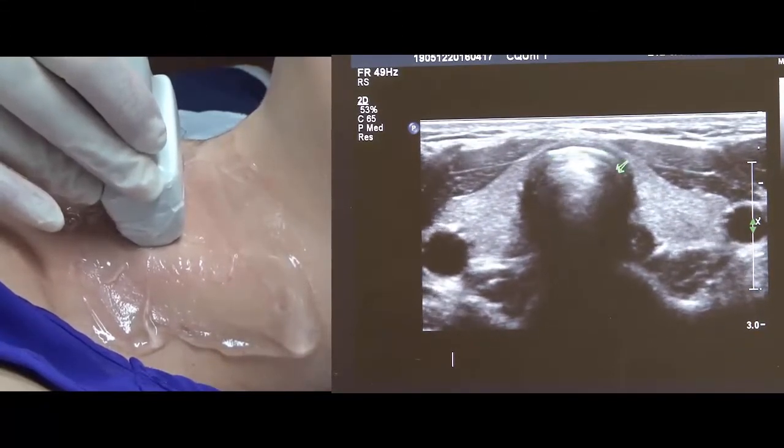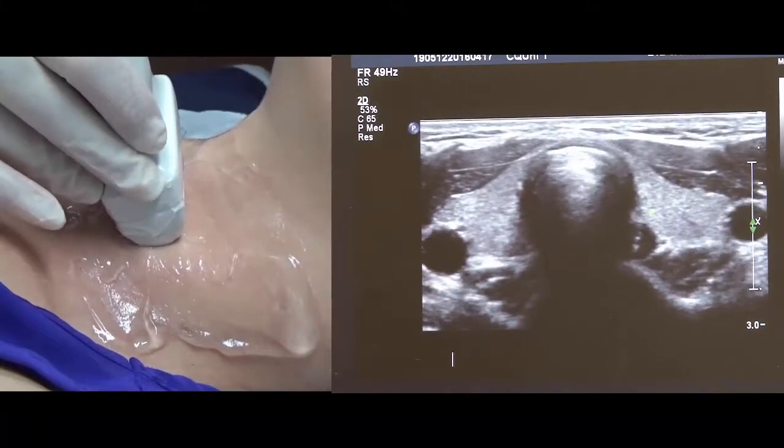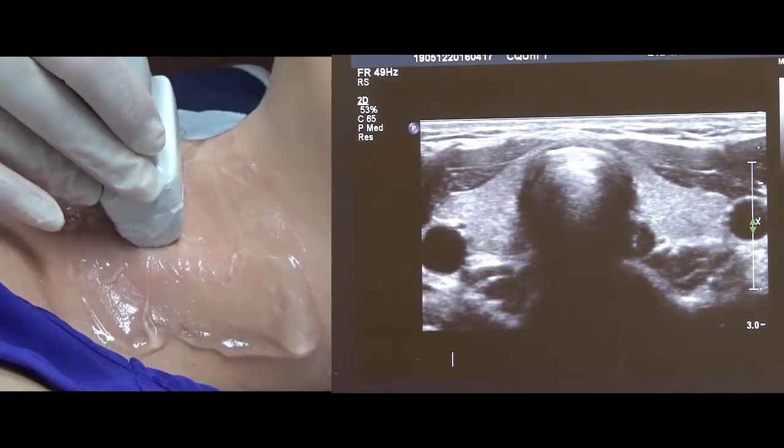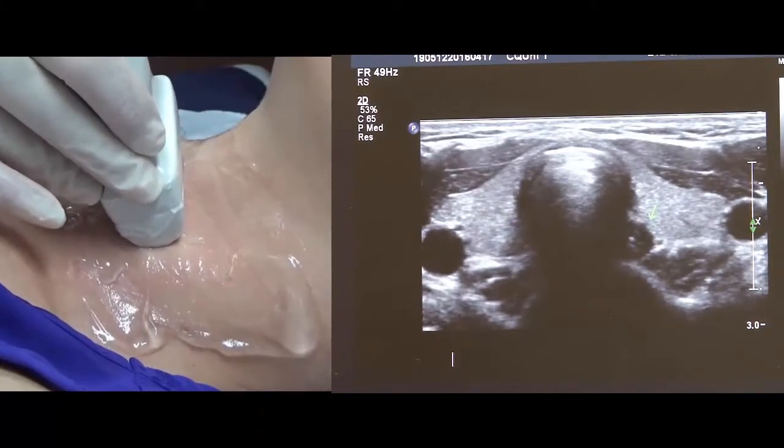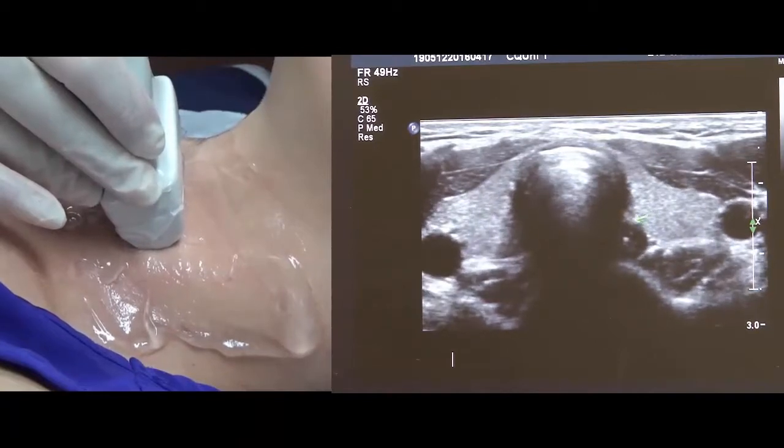Here we have the tracheal rings, so we can't see anything in there because of the gas interface. And then here we have the esophagus, always going to be on the left-hand side. Make sure that you don't mistake that for pathology. You can see it's quite hypoechoic, and it always is going to sit tucked in close to that tracheal region there.